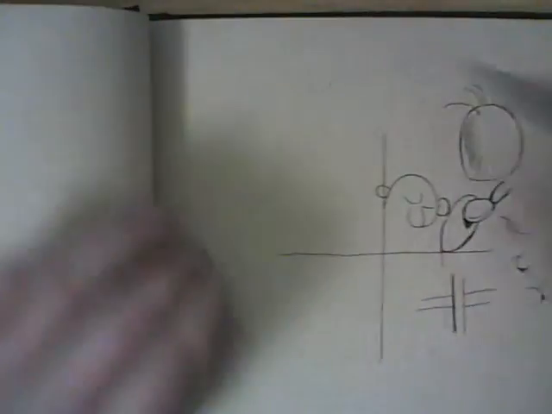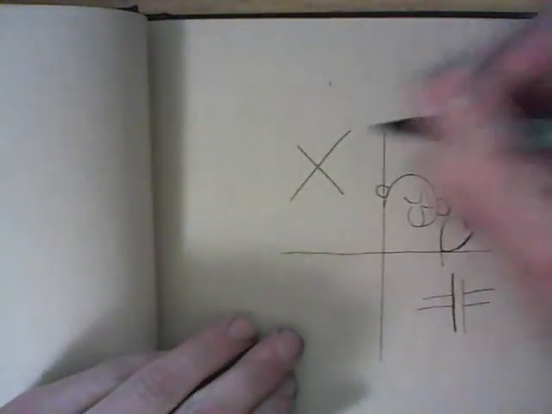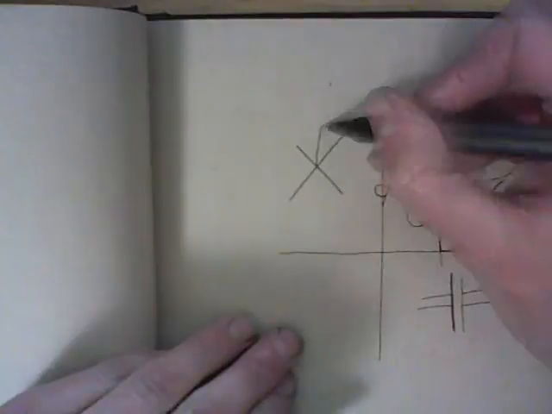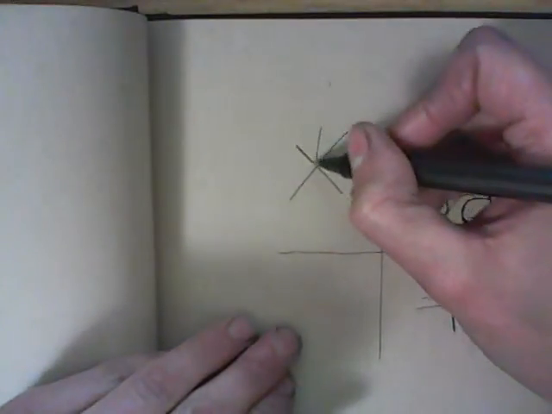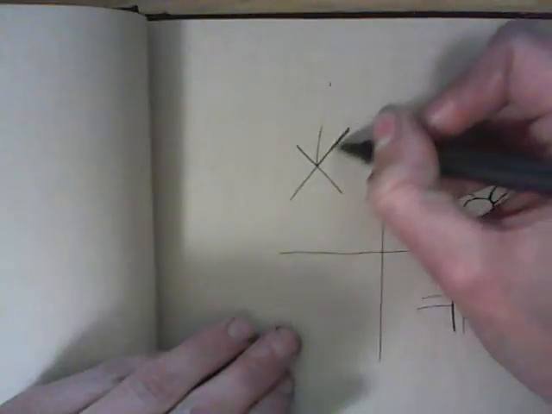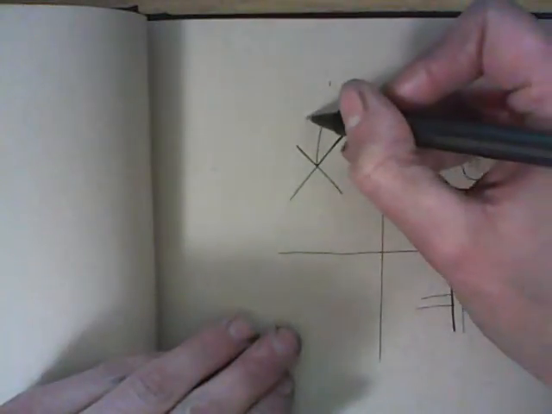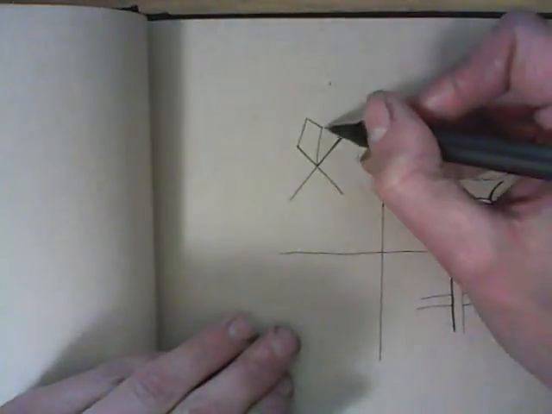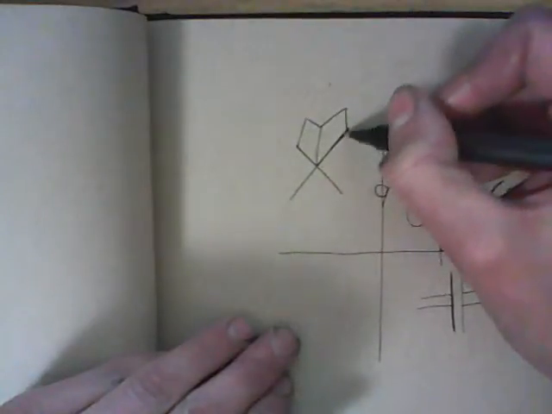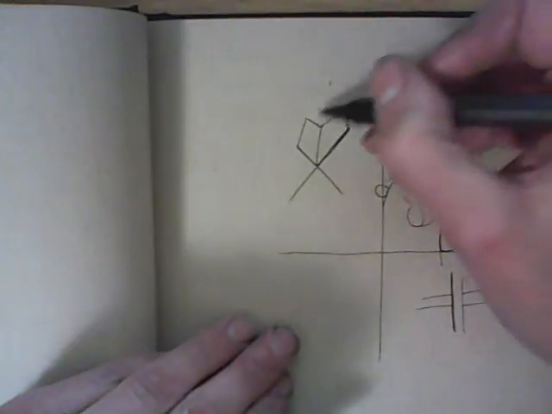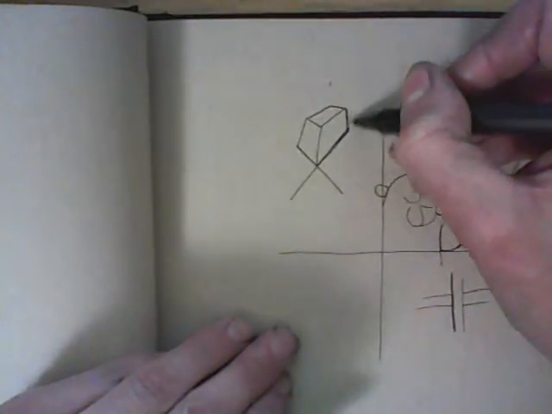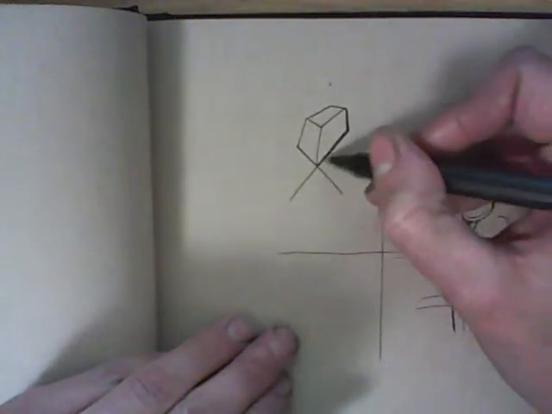Maybe, what if something like this happens? That looks weird. What we're actually seeing is the corner of a cube on the floor or some such, sitting on top of something else.